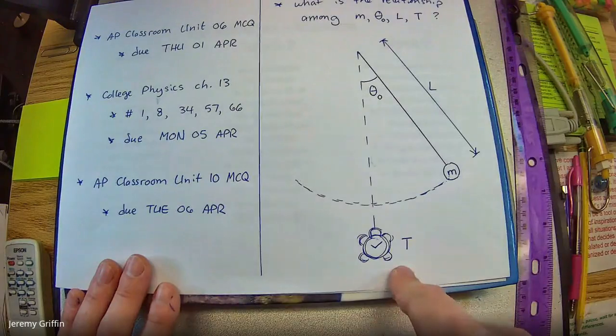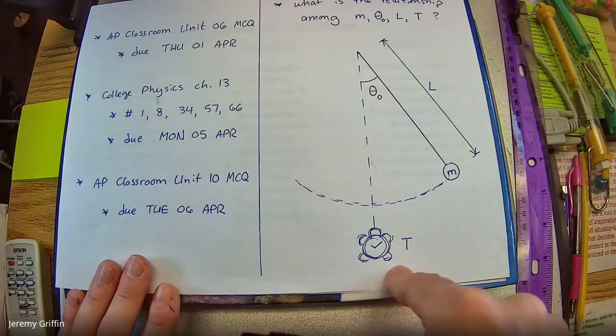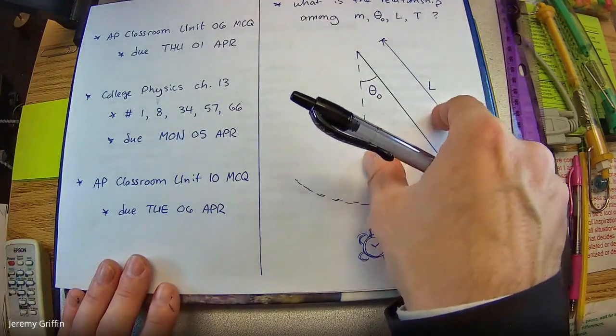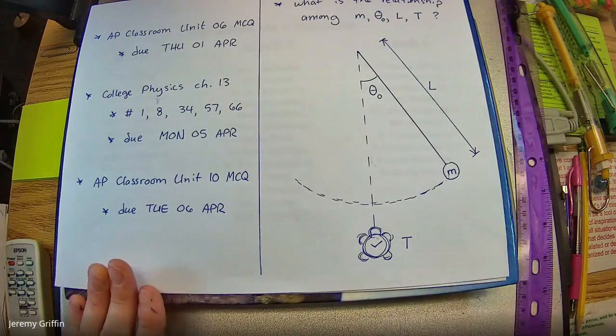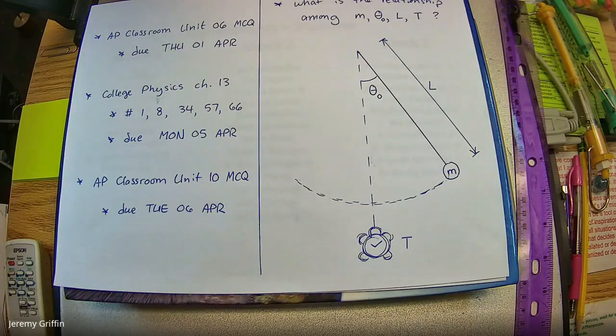That maybe it takes more time to swing back and forth. Right? Second possibility is that maybe by increasing the starting angle, it somehow takes less time. I mean, I guess that's possible, right? And third possibility is maybe it makes no difference at all, right?